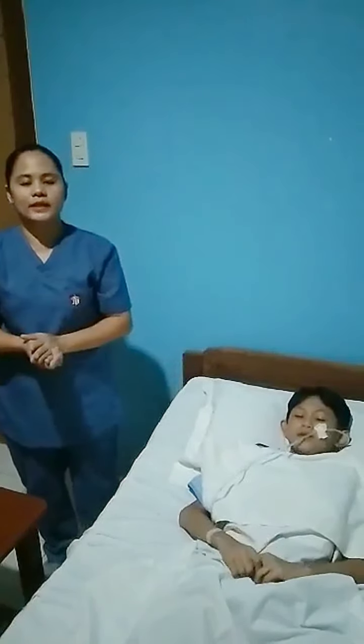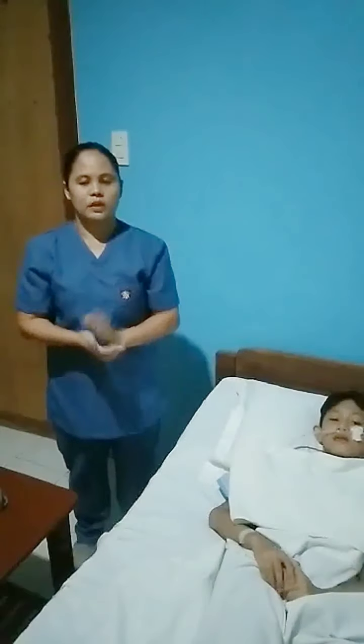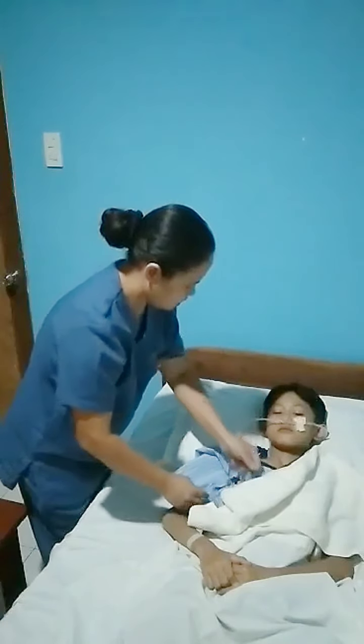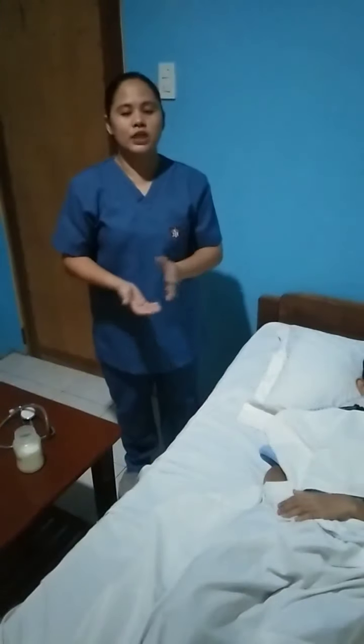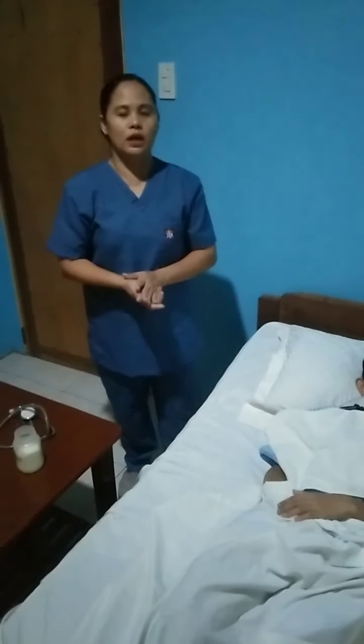Next is to test the placement of the tube and check for residual formula, since it may have been dislodged in between feedings. To check the placement, first we can inspect the tube. After inspecting the tube, we can now auscultate for the whooshing sound.